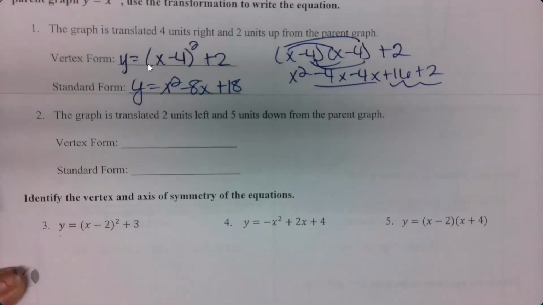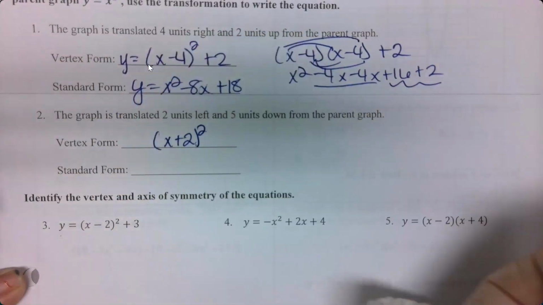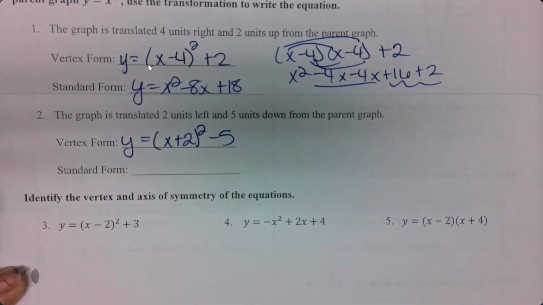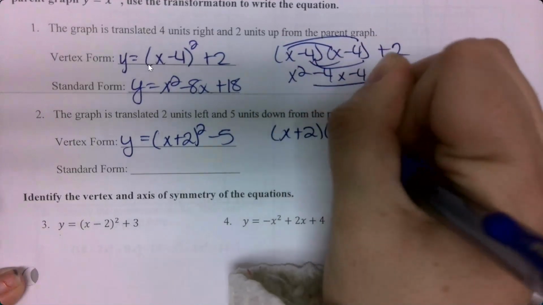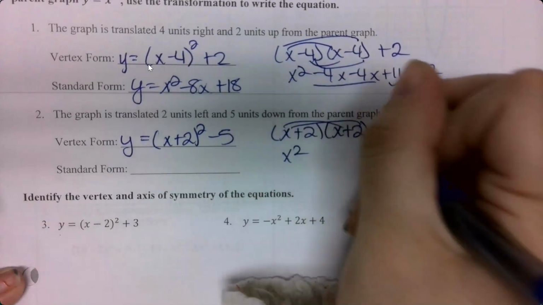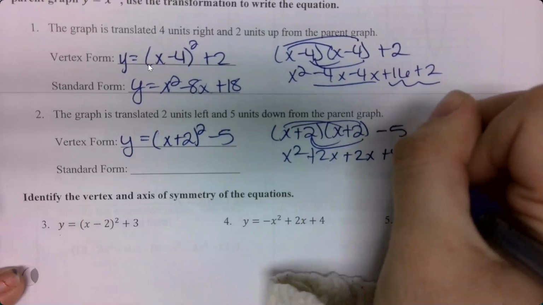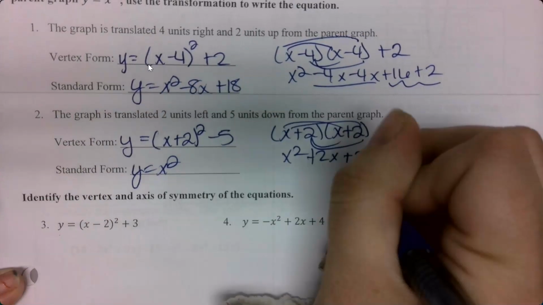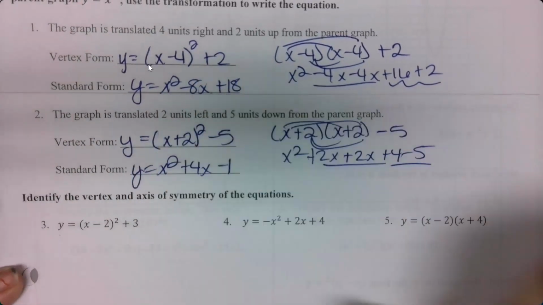Number 2 says the graph is translated 2 units left. So that is going to be plus 2. And 5 units down. Again, no change in my vertical stretch, so it's still y equals. Then to get this in standard form, I'm going to multiply it out. That's going to give me x squared plus 2x plus 2x plus 4. Now I want to combine like terms. I have 2x plus 2x gives me 4x. 4 minus 5 is negative 1.